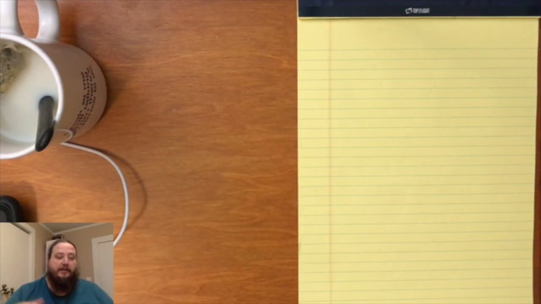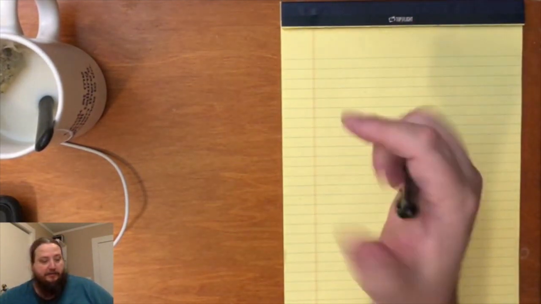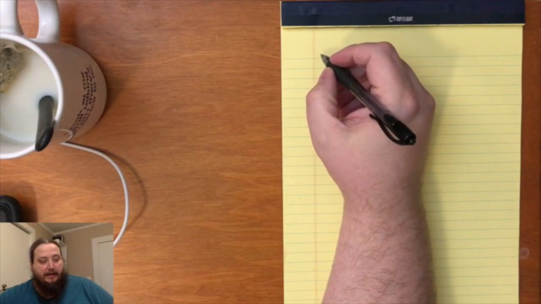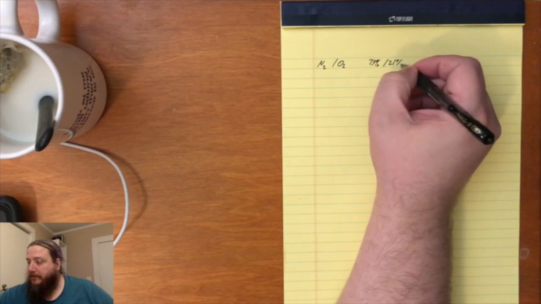So for instance, we could look at the liquefaction of air, or at least something very much like air. We will be using a mixture of nitrogen and oxygen. So we'll look at an N2 O2 mix with a 79% to 21% ratio.